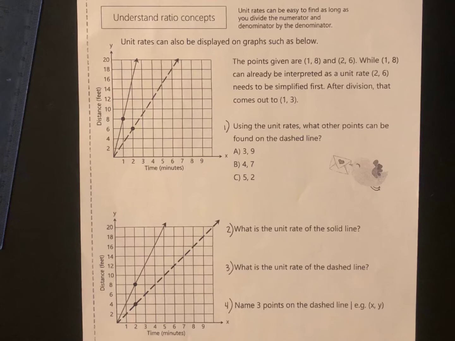Now go back to page 9 and finish the parts for 9 and 10 that we didn't do together.